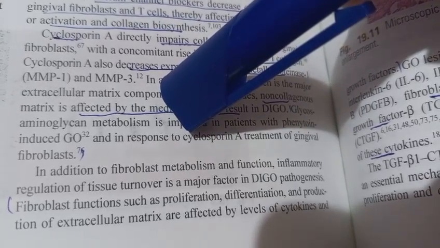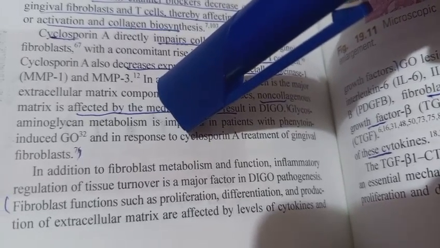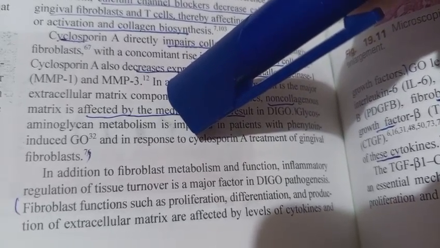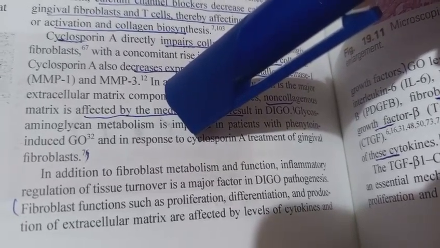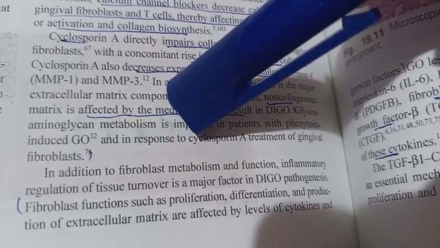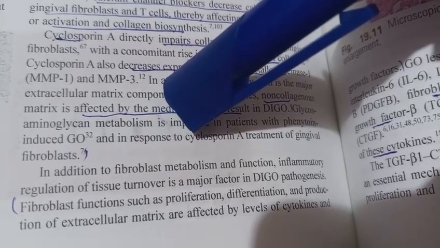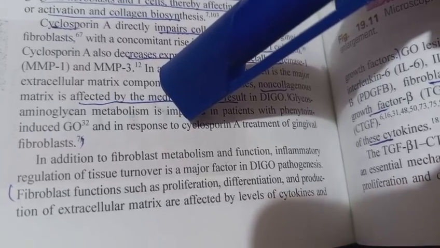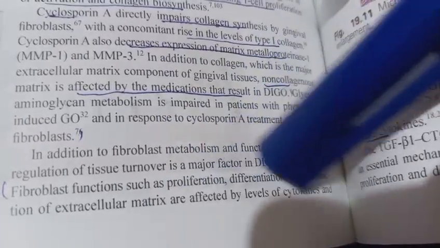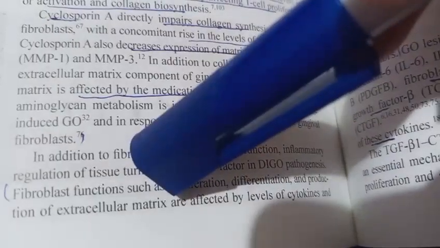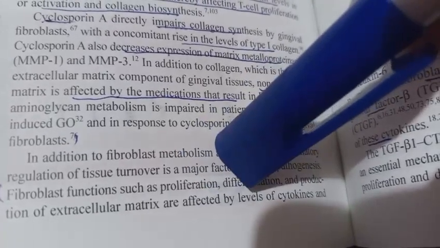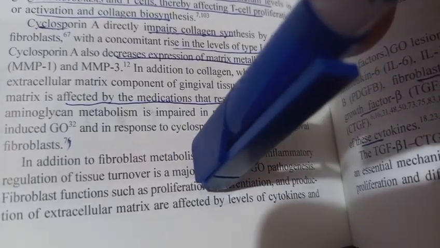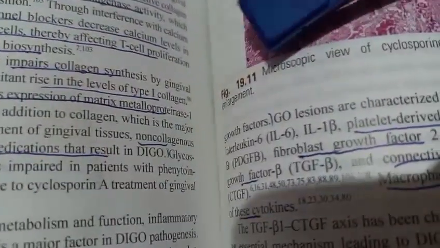turnover is a major factor in the pathogenesis of drug-induced gingival overgrowth. It means that fibroblast metabolism and function is very important, and the inflammatory regulation of tissue turnover is also very important in the pathogenesis of drug-induced gingival overgrowth. Fibroblasts proliferate, differentiate, and produce extracellular matrix. But when there is a defect in this mechanism, there is an increase, and the release of cytokines and growth factors occurs.